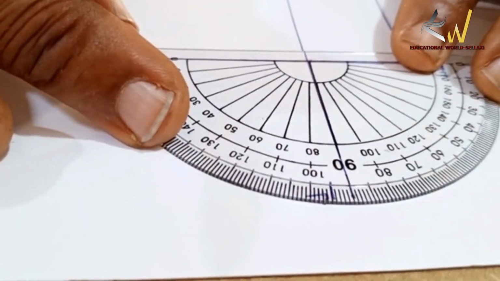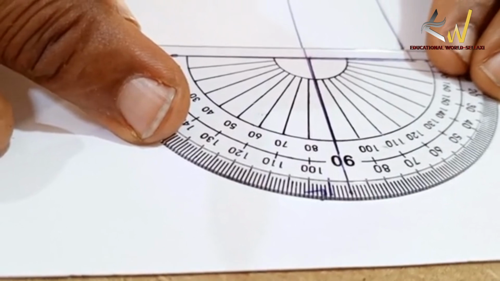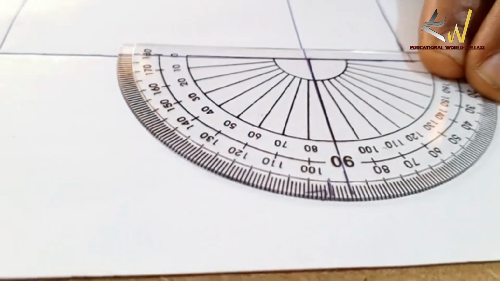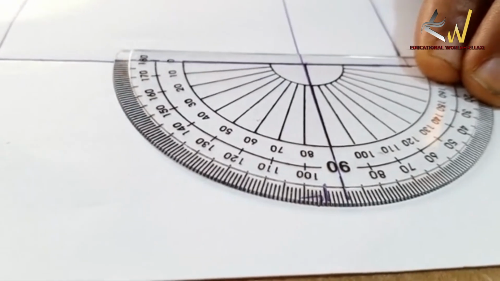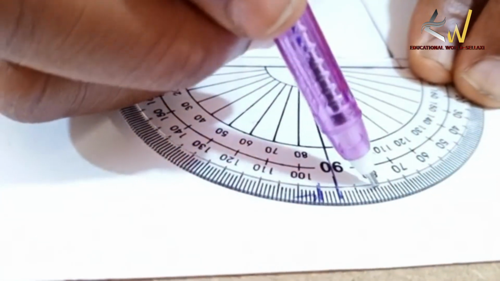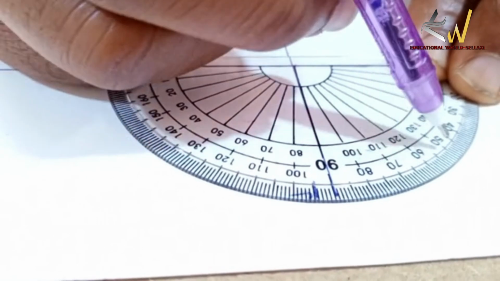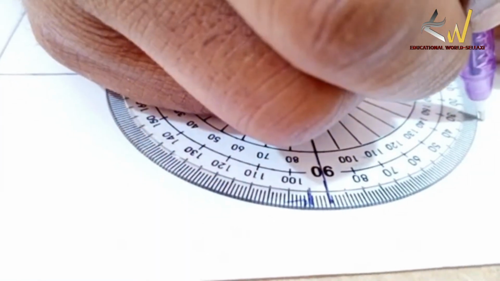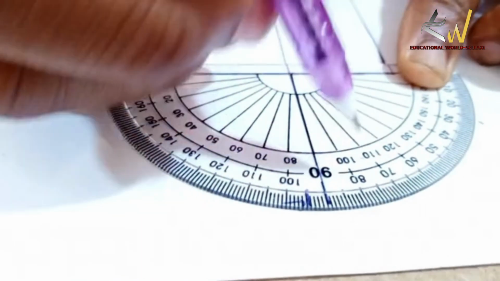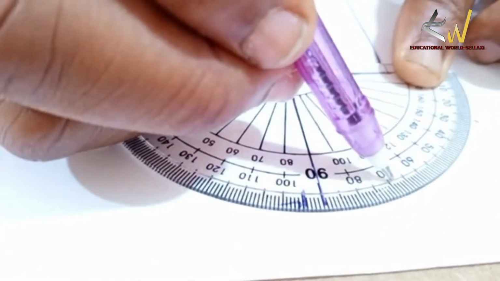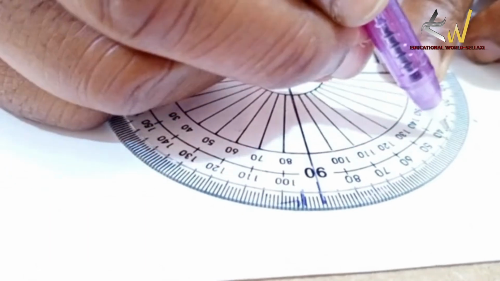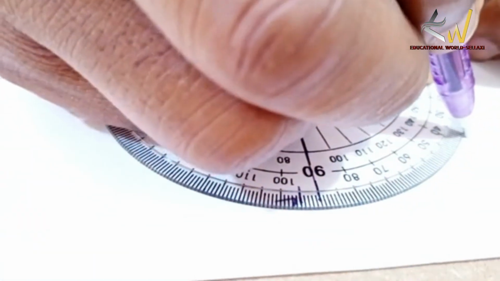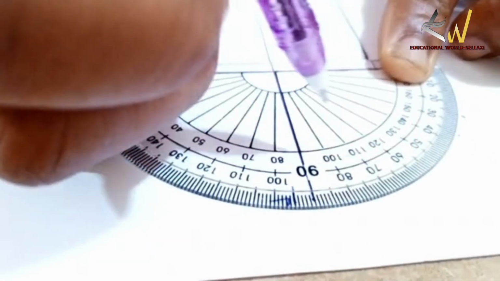And we've done that. Then with our protractor, we are going to measure angle 55 degrees. So from the vertical, which is 90, we are going to count backwards. No, there's a mistake somewhere. So we are going to count again. So 10, 20, 30, 40, 50, and 55. Yeah, that's it. That's 55.